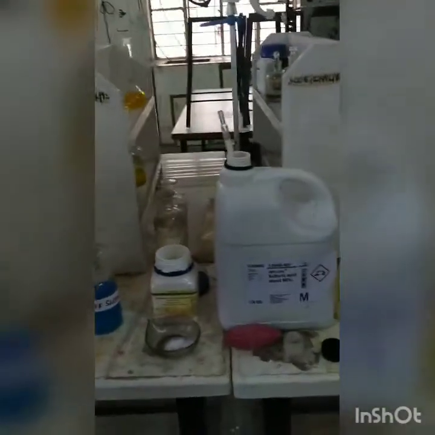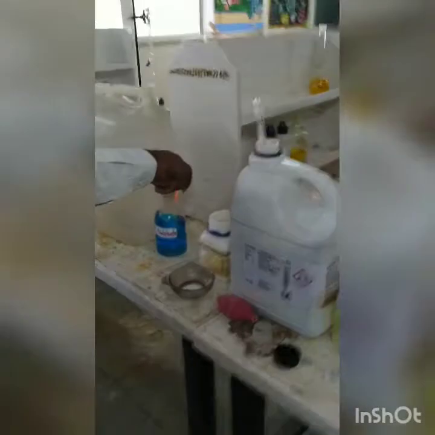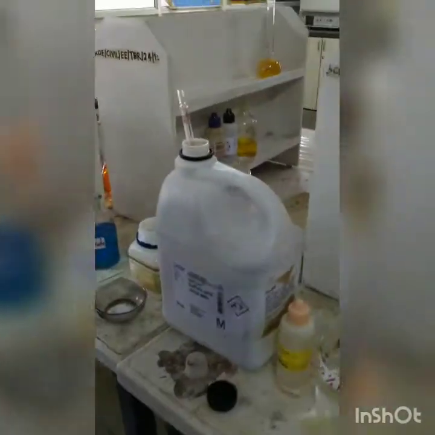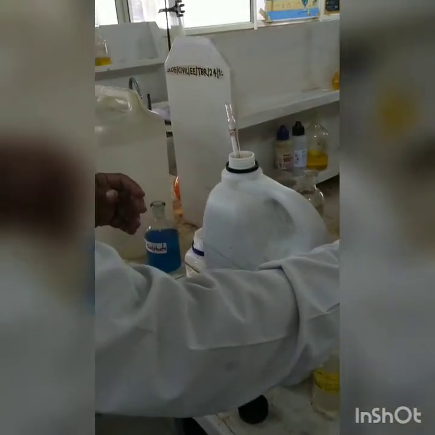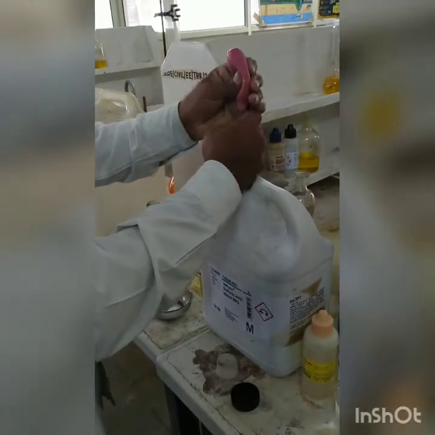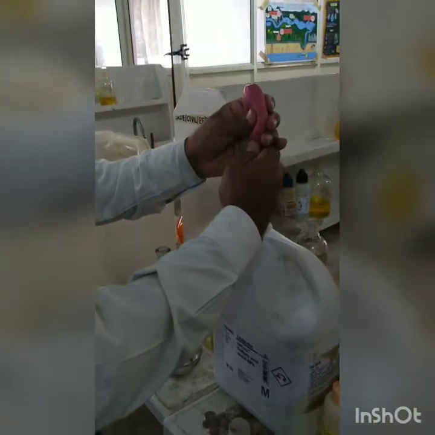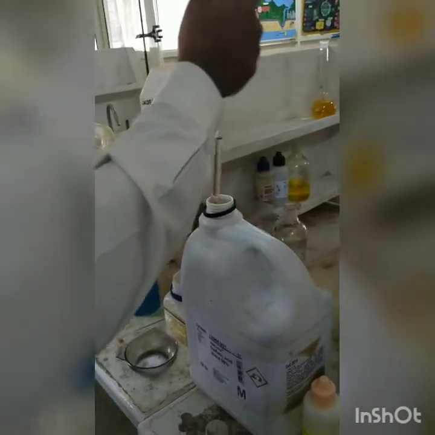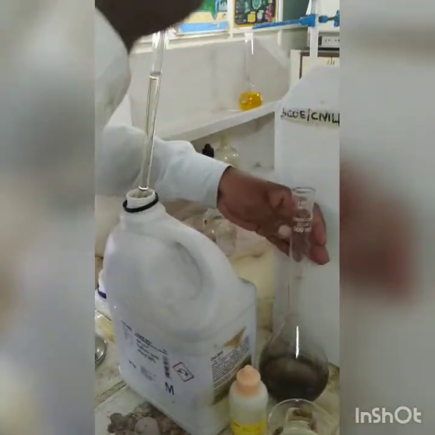Now we are going to add 10 ml of concentrated sulfuric acid. 10 ml of concentrated sulfuric acid first. So 10 ml of sulfuric acid is being added, you can see. So sulfuric acid is never to be sucked in the pipette, so we use that rubber ball and adjust it to 10 ml. Add it to the digestion flask.